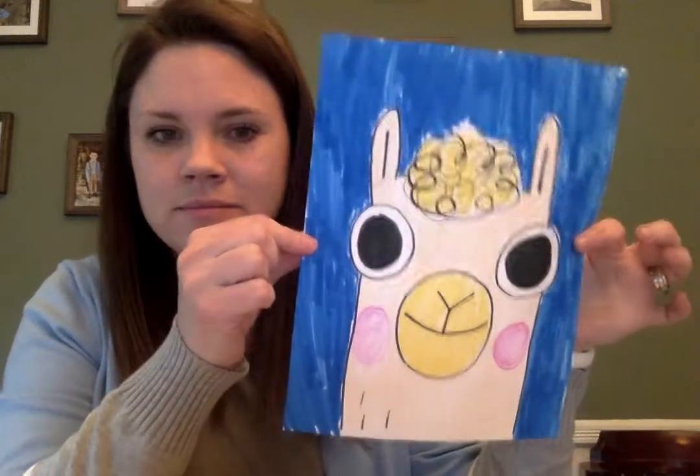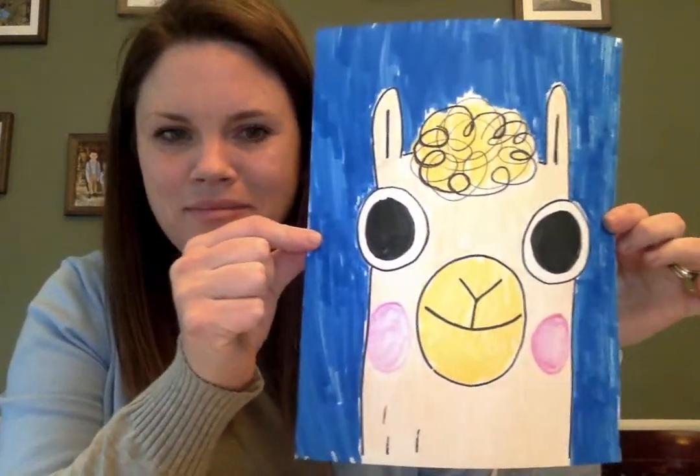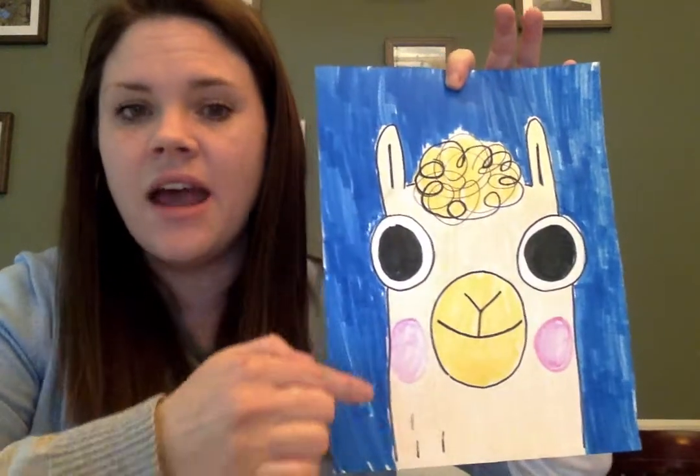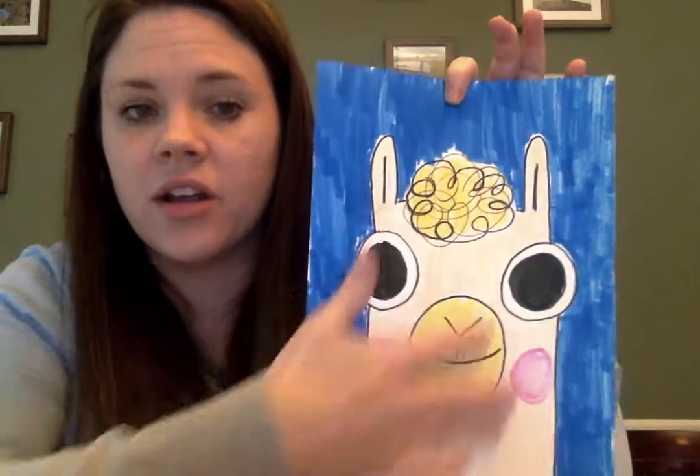Okay, so that is all ways for you to be an author, just like Jonathan Stutzman. But how about a way for you to be an illustrator? You guys know Miss Egan loves to do artwork after we read a book, and guess what? I made my very own llama. So just like the way we do our drawings in school, first I did this in pencil, and then I traced over it in black marker, and I colored him in.